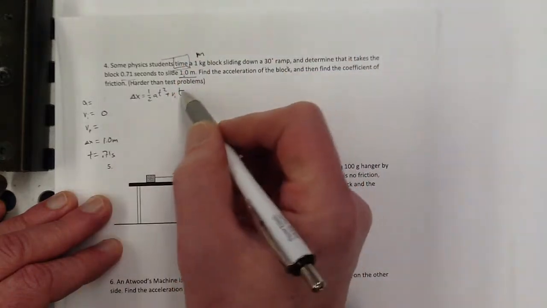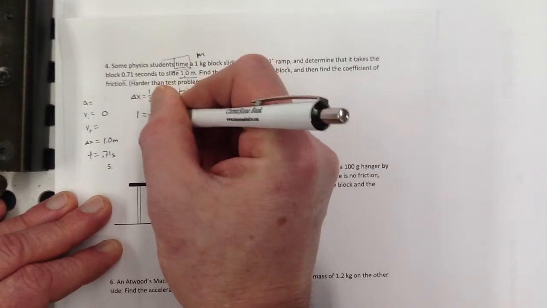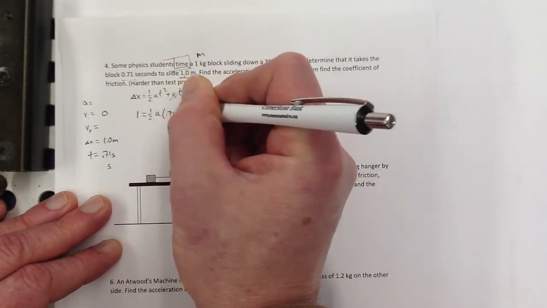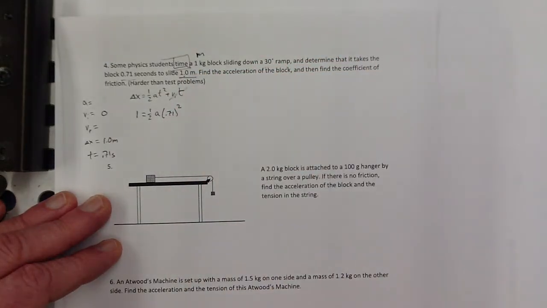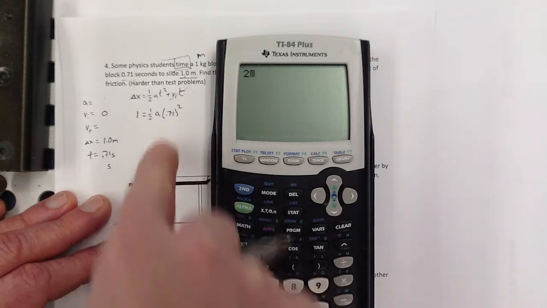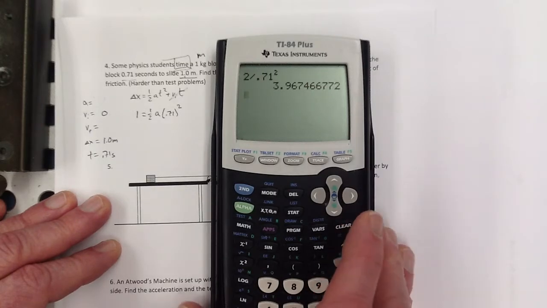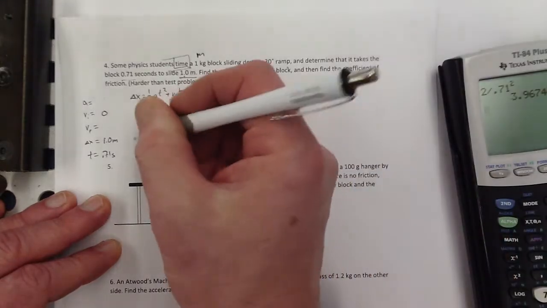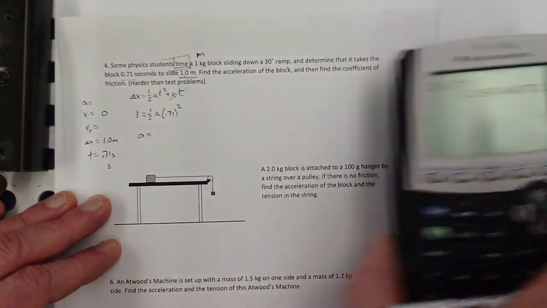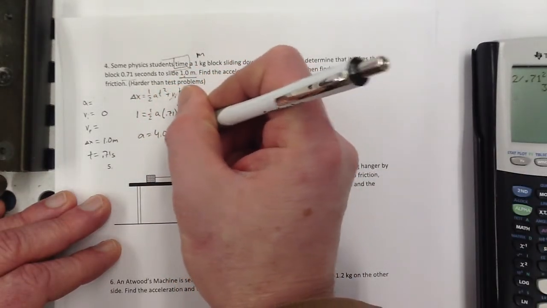My initial velocity is 0, so that term's going to go away. So delta x is equal to 1/2 a t squared. We'll do a little bit of algebra here. The acceleration would be multiplied by the 2, right, to get rid of that fraction, then divide by 0.71 squared. That's about 3.97. Actually, if we're just going to round it, we could call that 4.0. That'll work. 2 sig figs is good enough for us.